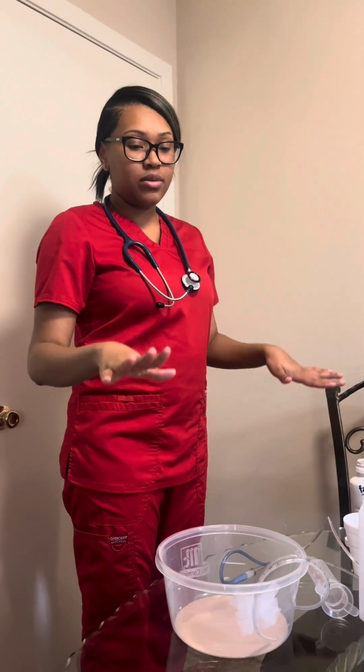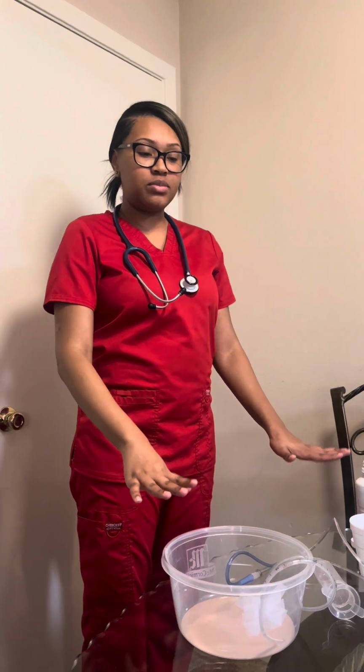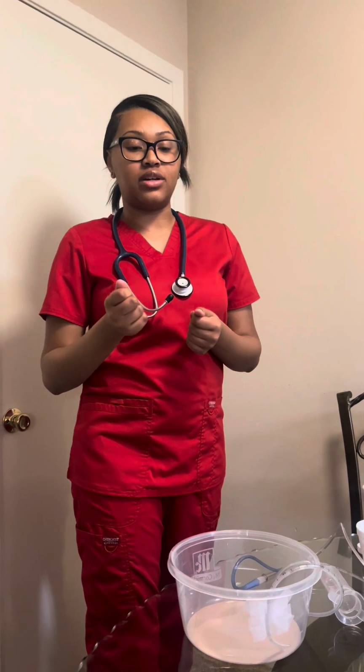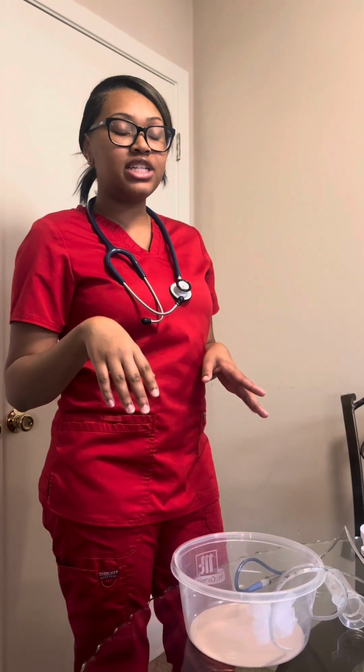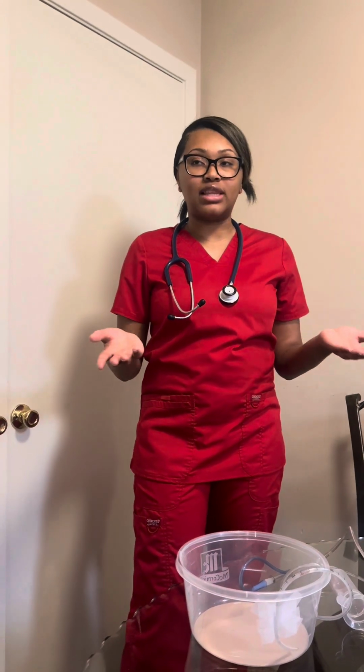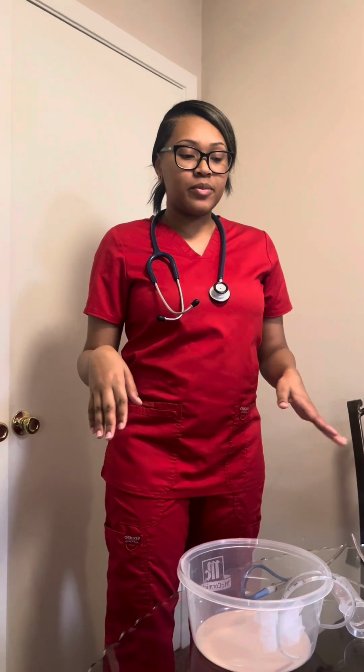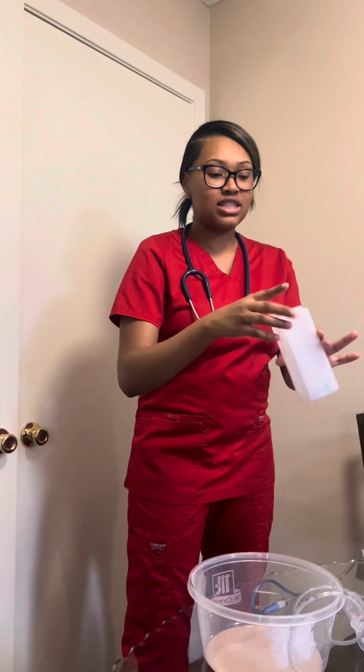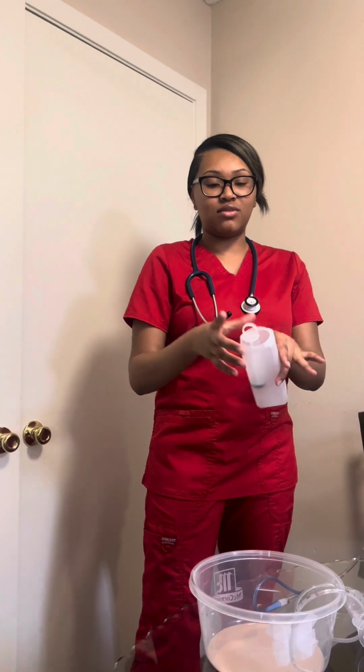And then I would lower the bed to the lowest position, put the bed rail up, leave the call light in reach, ask the patient if they need anything before I leave, and then I would get my supplies, and I would, of course, rinse this out, put it to the side, wash my hands, take my gloves off, wash my hands. I would leave the room. I would go document.